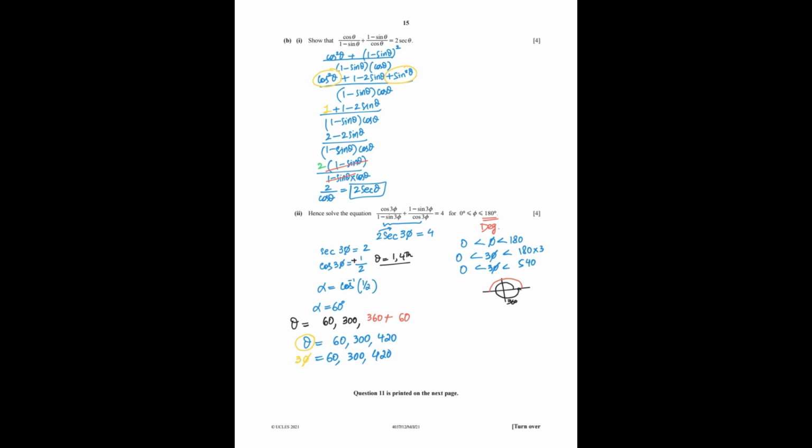So that will be equal to psi equals 60 upon 3, it's 20. 300 upon 3, it's 100. And 420 divided by 3, it's 140. And that is your answer.